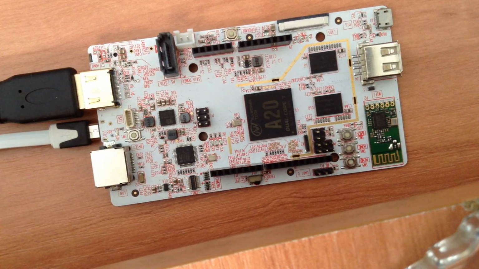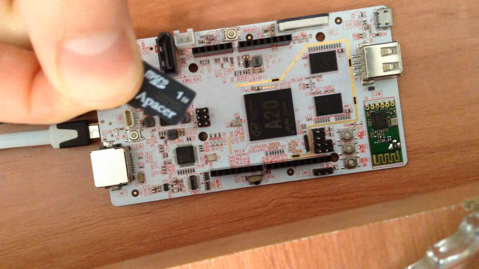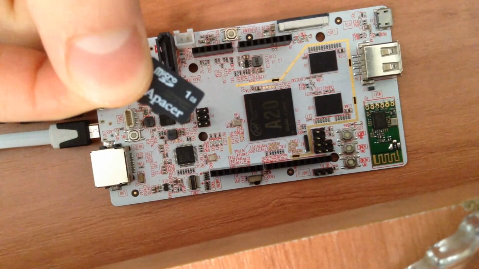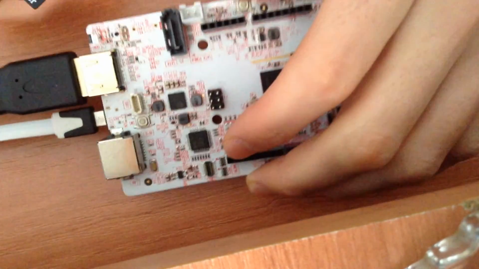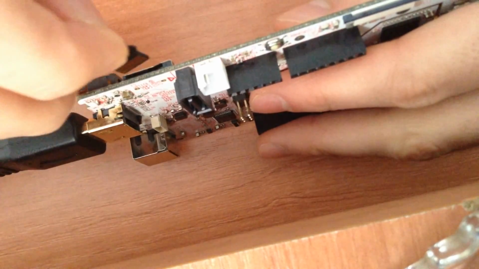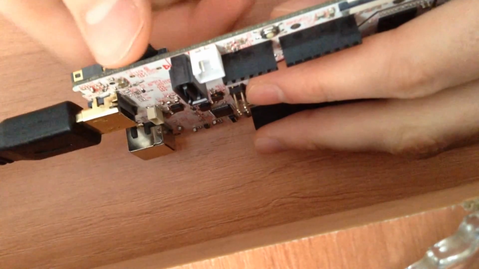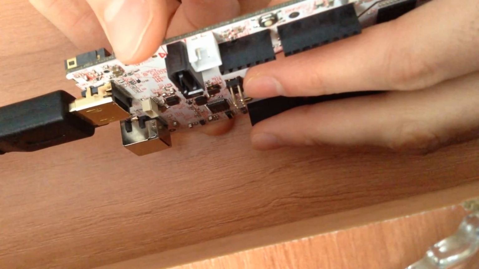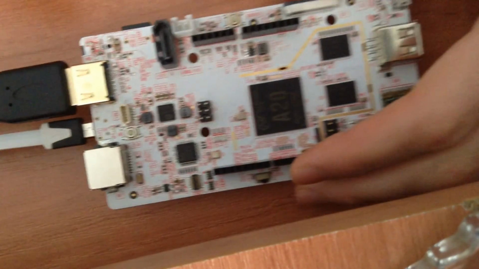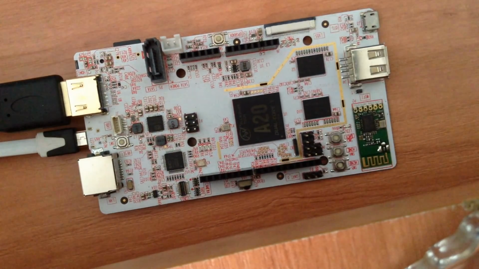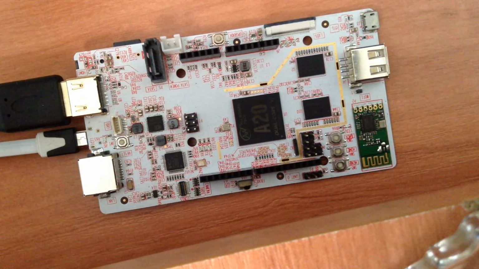Okay, so the next step we have to do is to actually update the kernel on our pcDuino. So we will take the micro SD card which contains the kernel we put on previously, and we will insert it into our pcDuino. This is a pcDuino3, but you can do it also on every other pcDuino. The only thing we should do is power cycle our pcDuino. So give the power source to the pcDuino, as I'm going to do now.